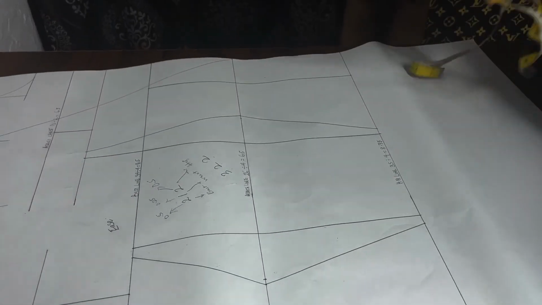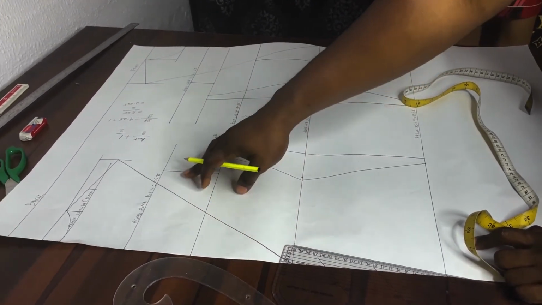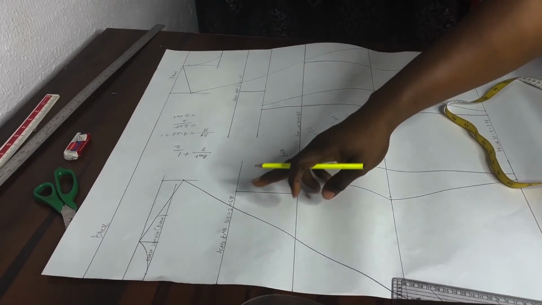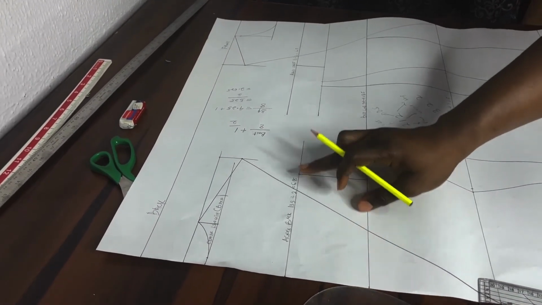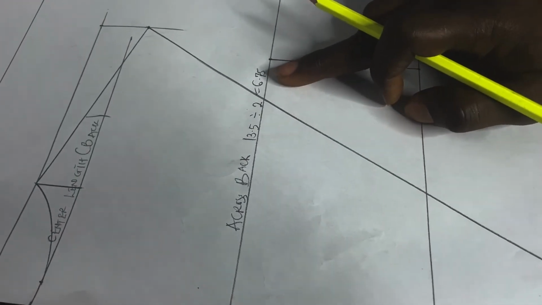Okay, so we are connected. Now on this part, we have the across back. Half of the across back measurement, we've already divided this across back into 2, giving us 6.75. So this 6.75 is also going to be divided into 2 to give us our dark line also.